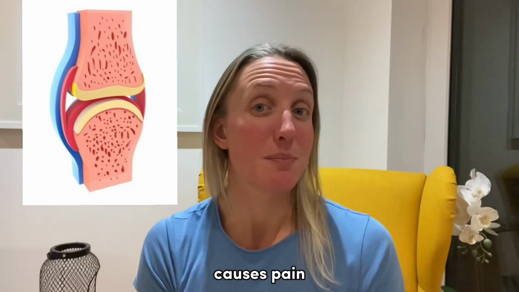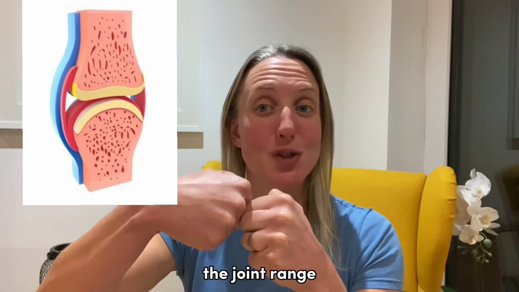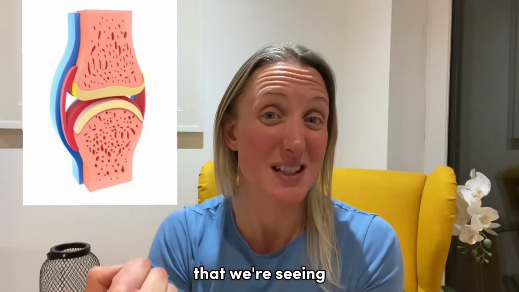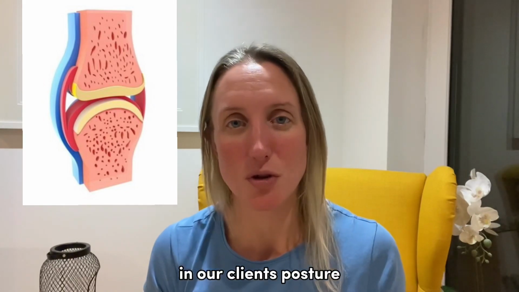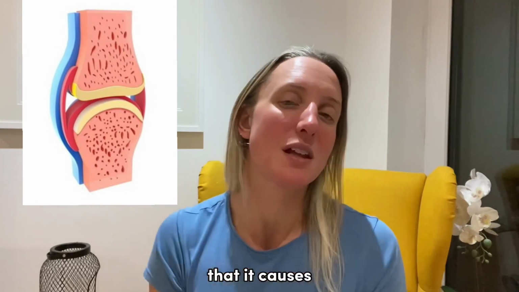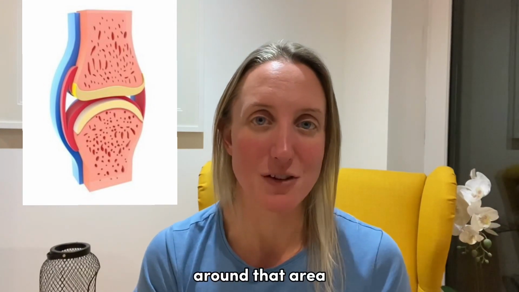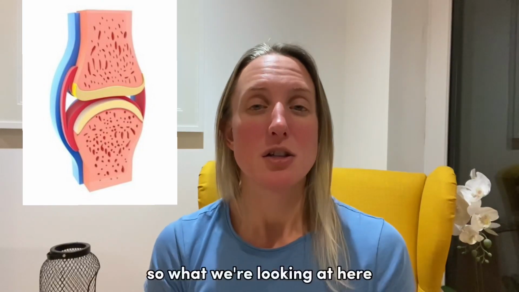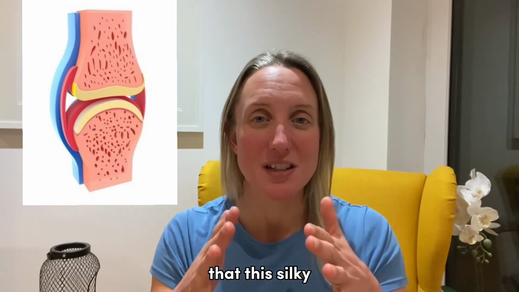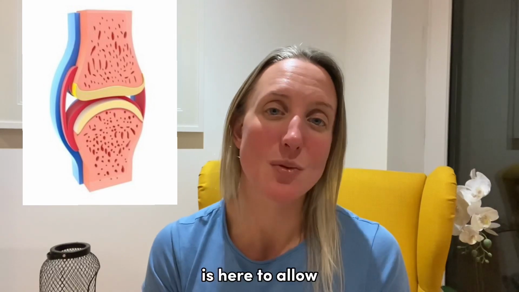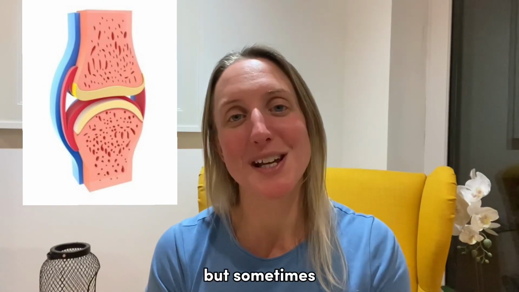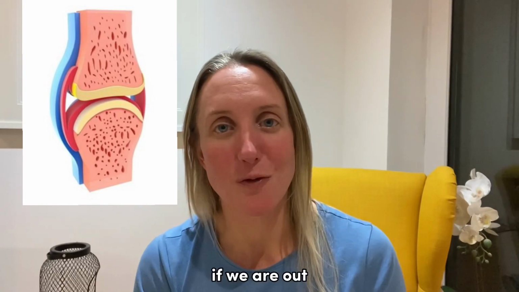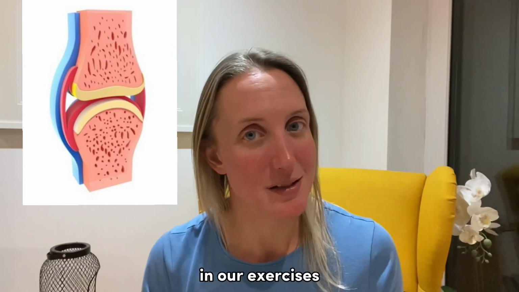So that then causes pain, it exacerbates the joint range of movements that we're seeing and the different compensations that we're starting to see in our client's posture. And it can also cause a lot of pain around that area and deformity. So what we're looking at here is understanding that this silky smooth cartilage is here to allow for that smooth movement and good alignment, but sometimes that's what takes the battering if we are out of alignment in our exercises.